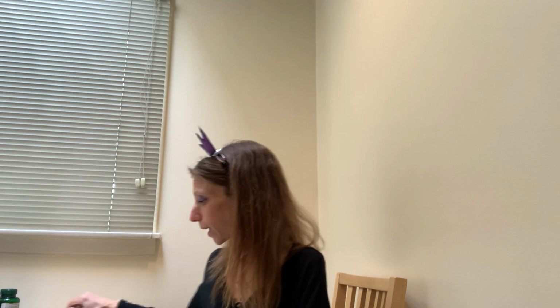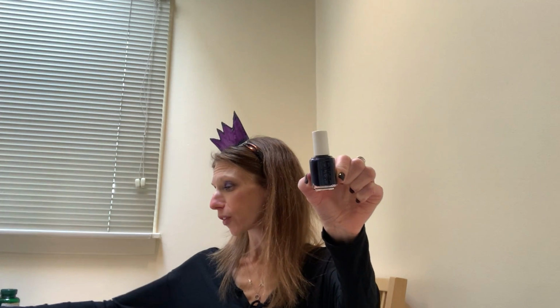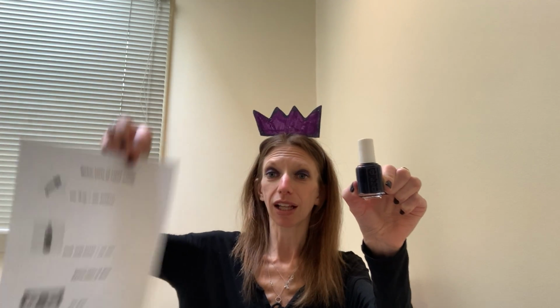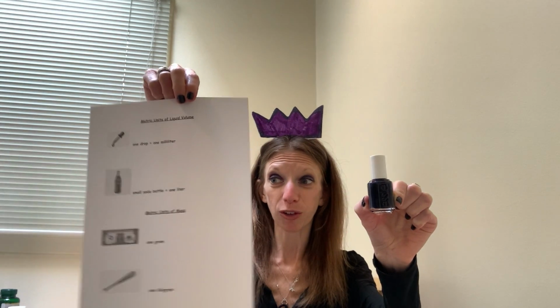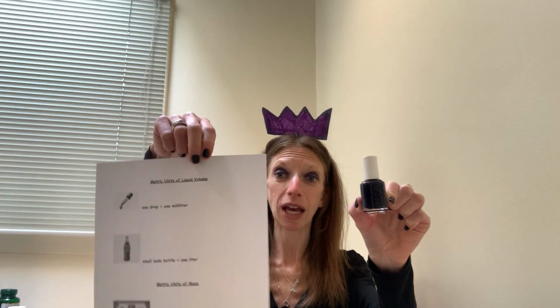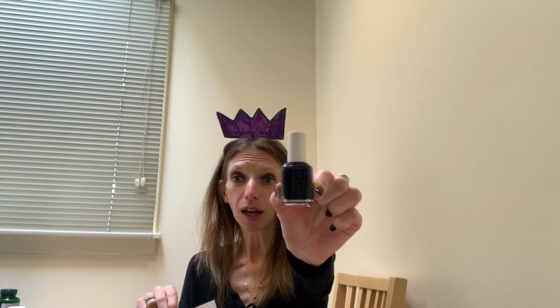All right, let's see what else we could do. Oh, here's a good one. Here's Miss Magnuson's nail polish. How would we measure this with liquid volume? Would we measure it in liters or milliliters? Remember, it's not very big, and a soda bottle is much bigger, so we wouldn't say liters, we would have to say milliliters. So we would measure my nail polish with milliliters.